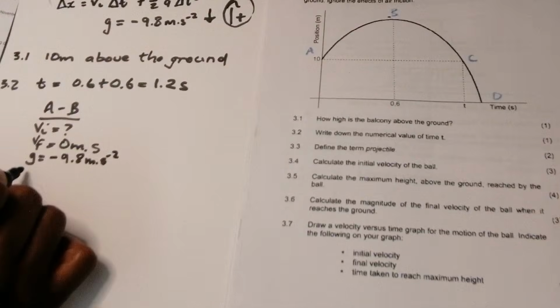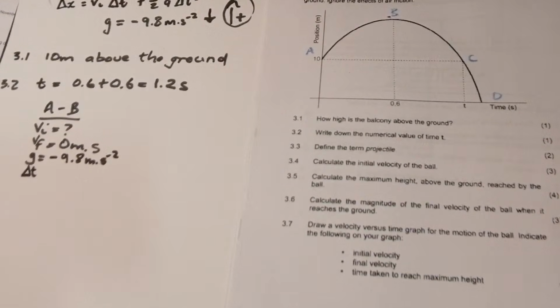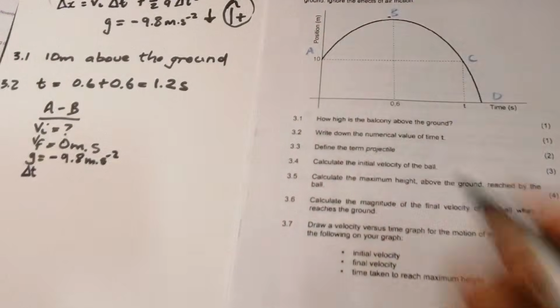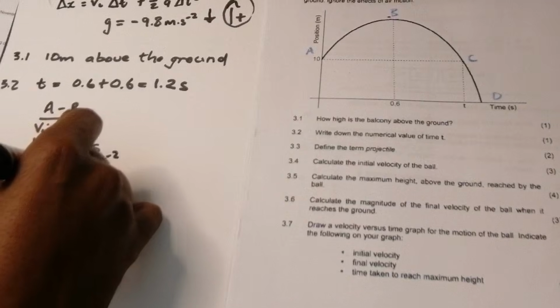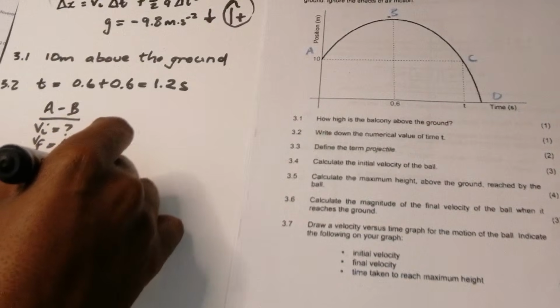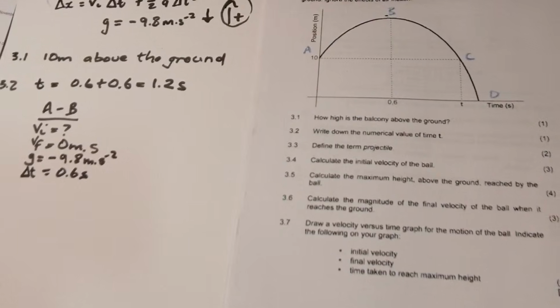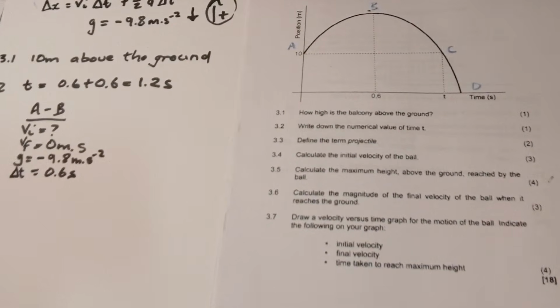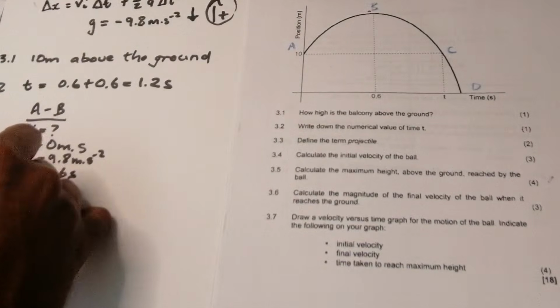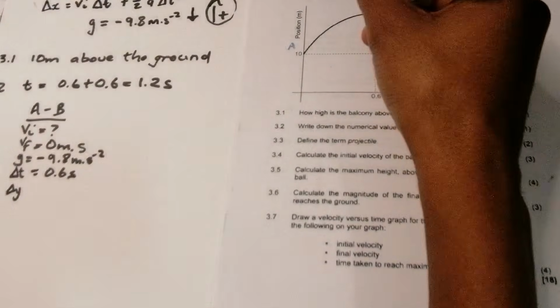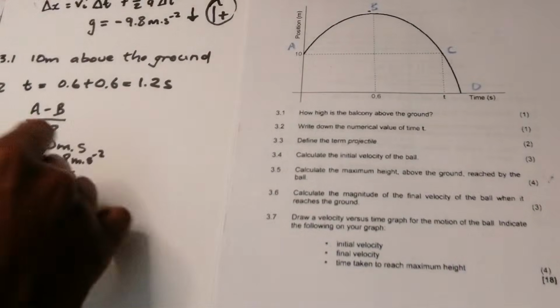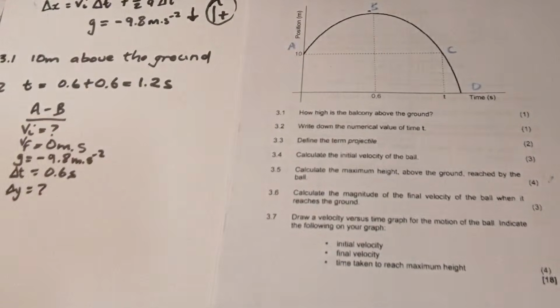And then what about the time? How long did it take between the two positions? You guessed it right. We know that it took 0.6 seconds. And what would be our displacement between those two points? We don't know, because we're not given a value for the maximum height there, so we wouldn't know.